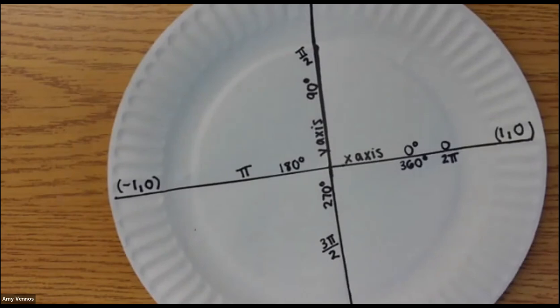Why don't we start with the 45 degrees. I like 45. So what we're going to do is start with our B marker.